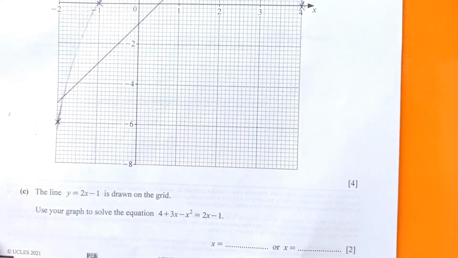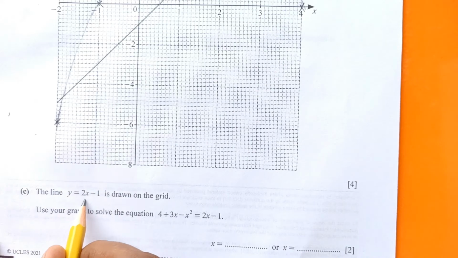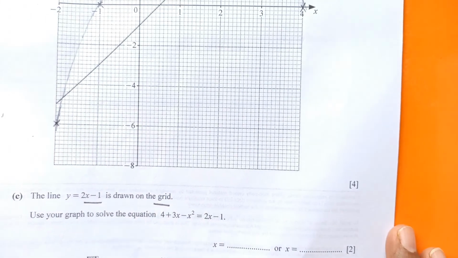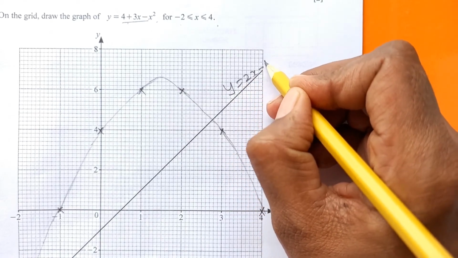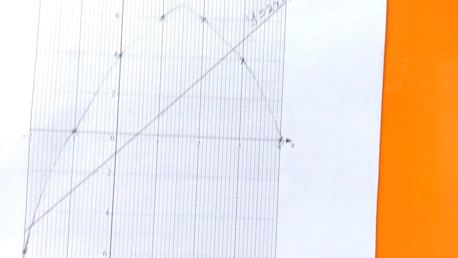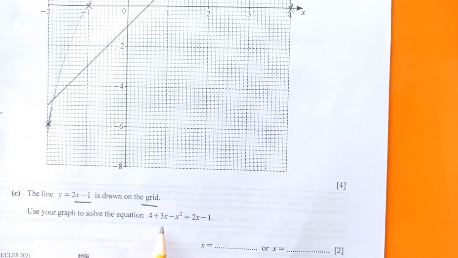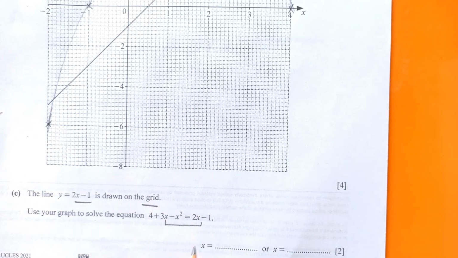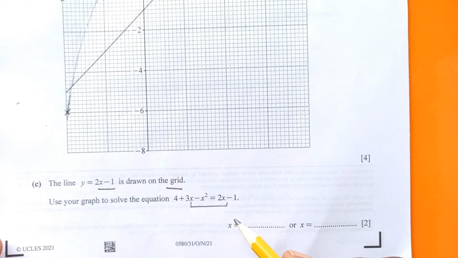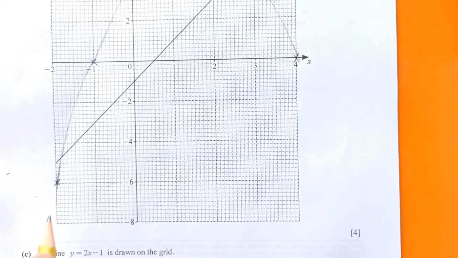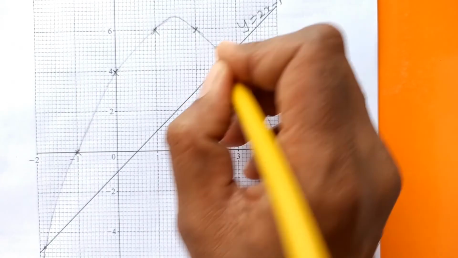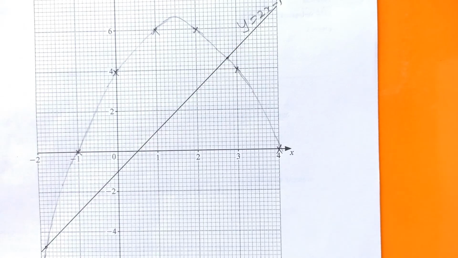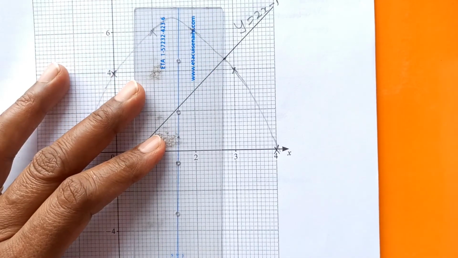Now the line y equals 2x minus 1 is drawn on the grid. So you can see this is the line y equals 2x minus 1. This is already drawn for us. Use your graph to solve the equation. Now if they are equal, that means we are looking for the points where these two intersect each other. So we have one point here, the other point is here. So we will drop a line from here to see the value of x.